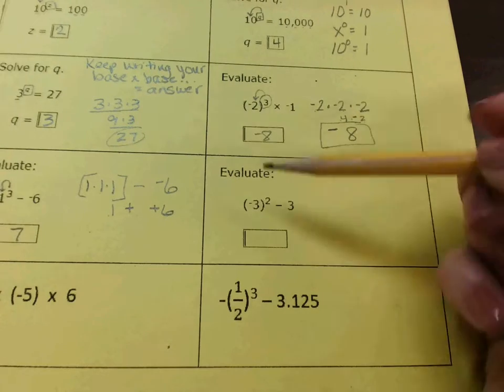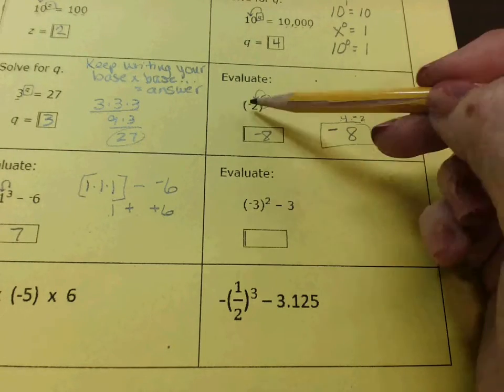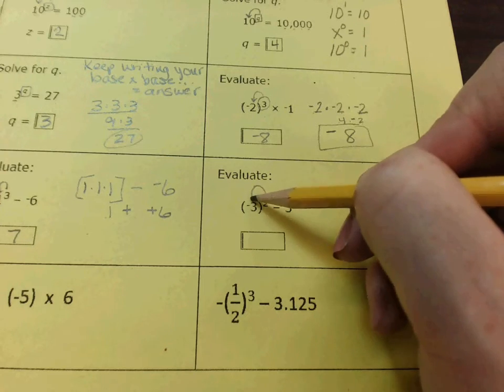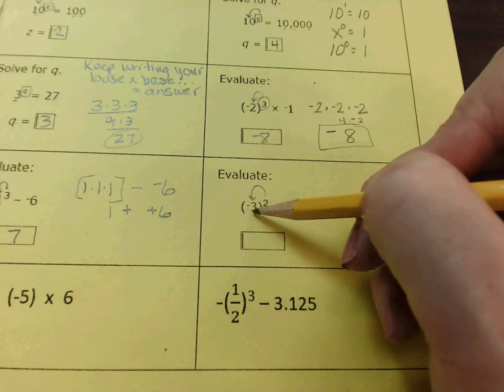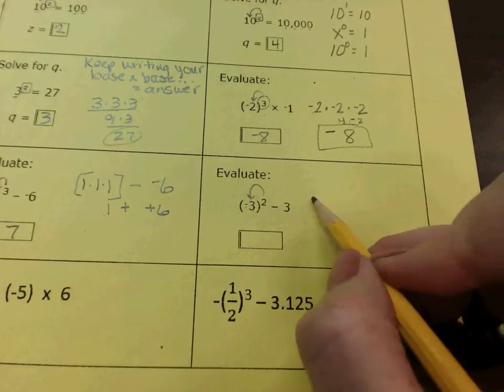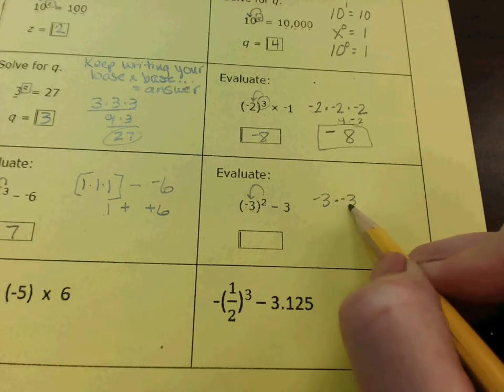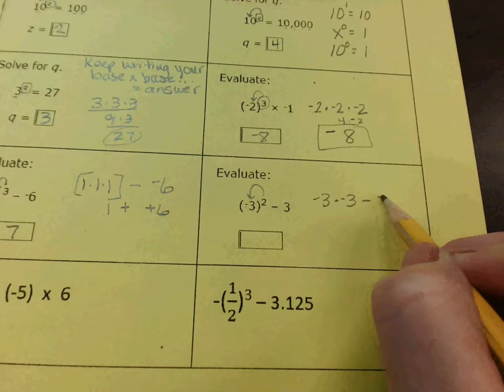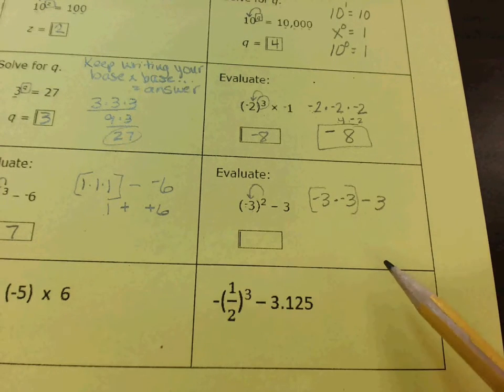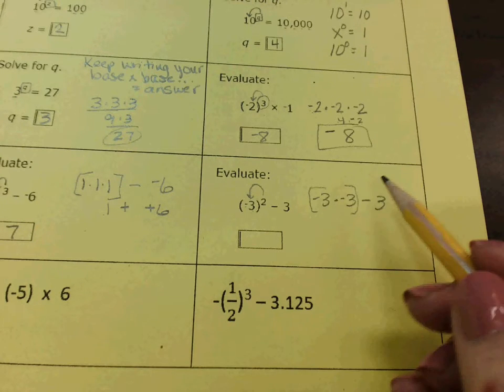And then look at the difference here. The numbers are switched. Let's see how much it makes a difference. My 2 is talking to the negative and to the 3 because they're being grouped together. And so I have negative 3 times negative 3 minus 3. Remember, we do this first because we're performing our operations with exponents.